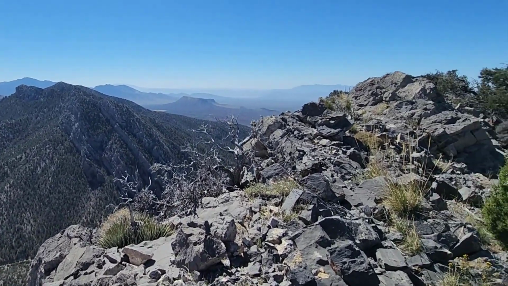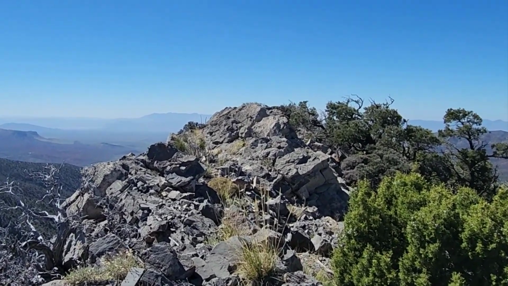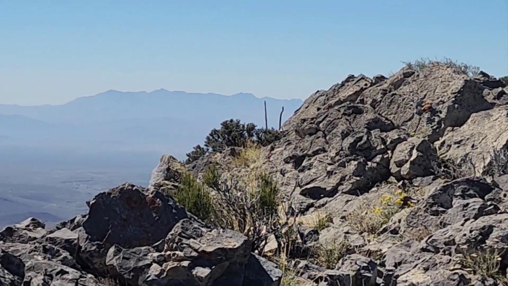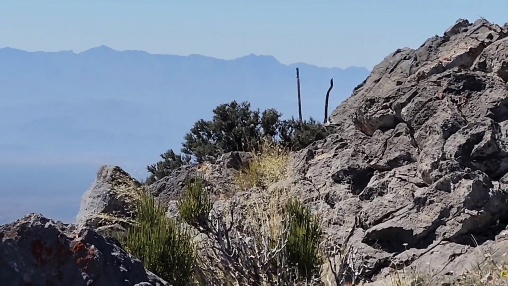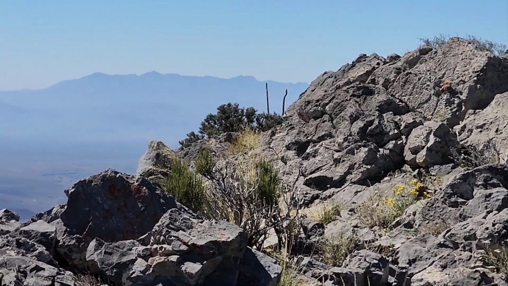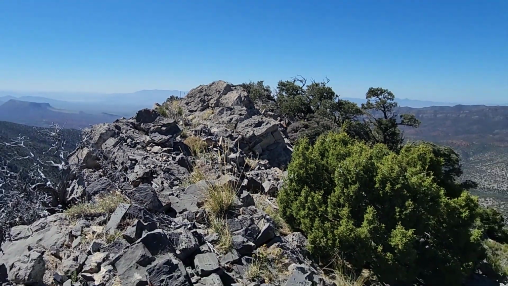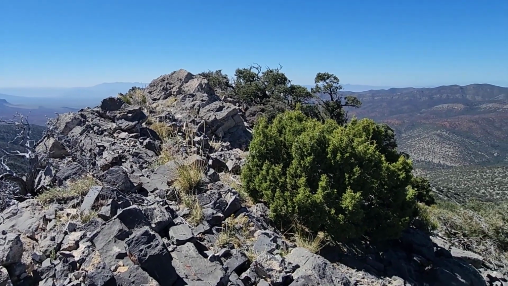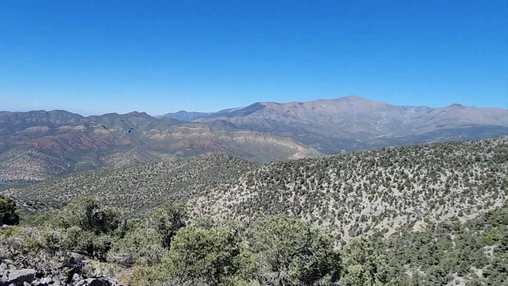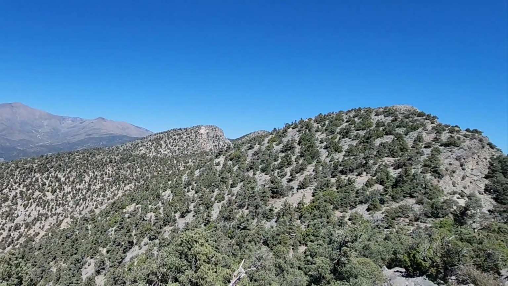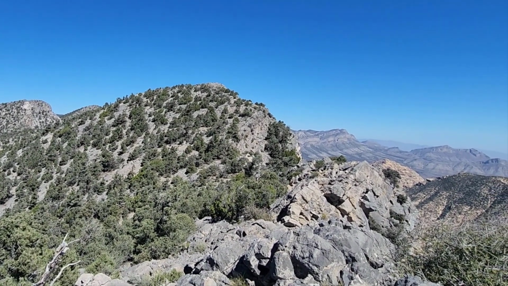So there you have it, some of the points of interest for reference. Here's one more, the Nopah Range. Distant beyond these rocky outcrops in the foreground. You can see it faintly. That's the Nopah Range. So, once we get up to Red Rock Summit, then we'll go ahead and look around at anything that we missed from this point.